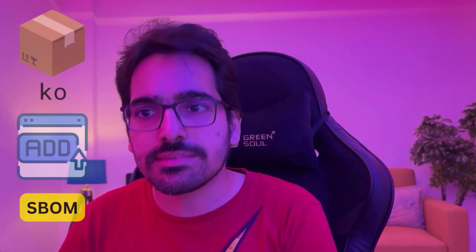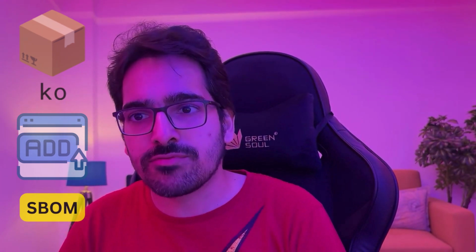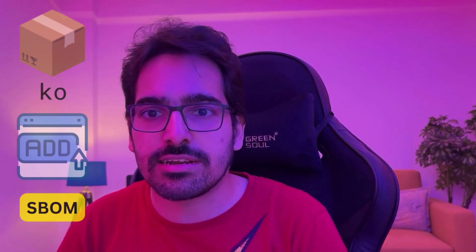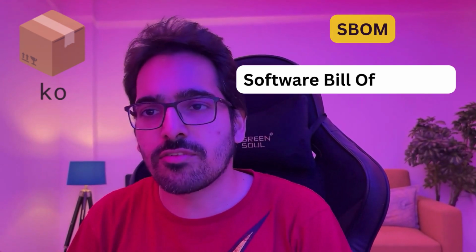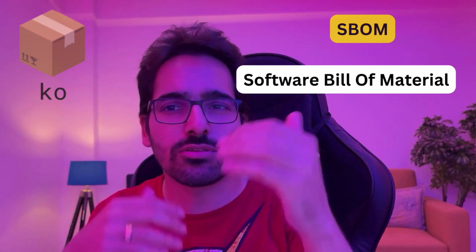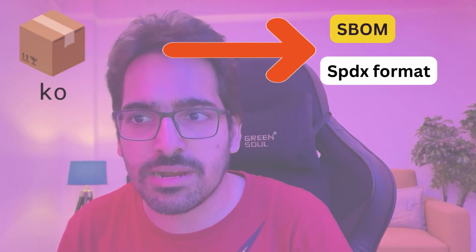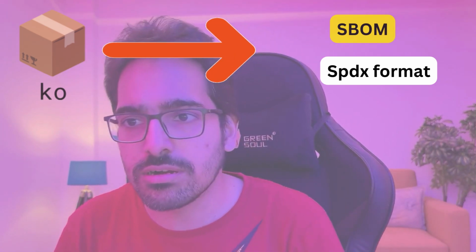is it adds SBOM information when it builds. It generates the SBOM information and attaches that to the image that is created. SBOM is software bill of materials, which is just metadata about the software, like which license, name of the author, and stuff like that. It generates the SBOM in SPDX format by default, and you can also disable it.